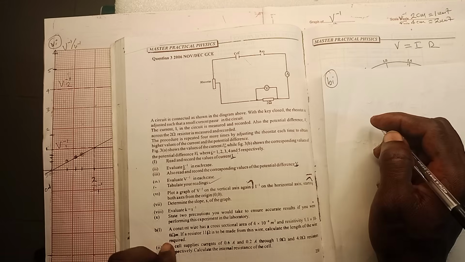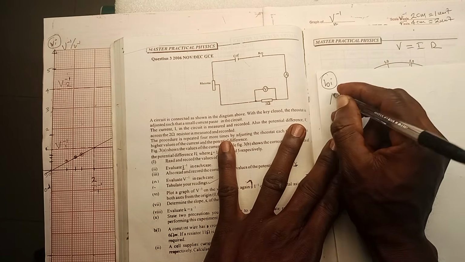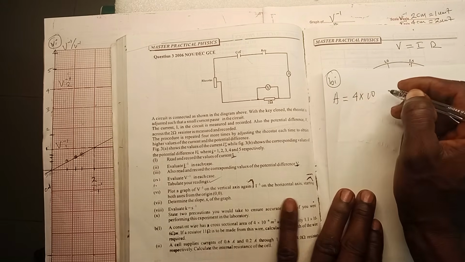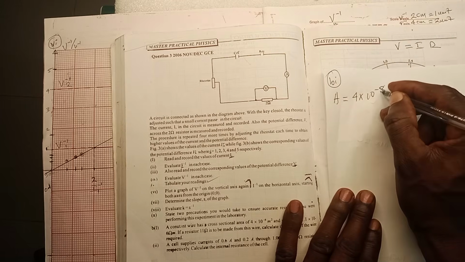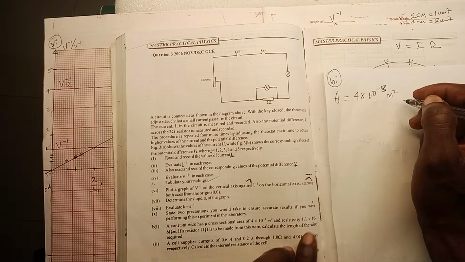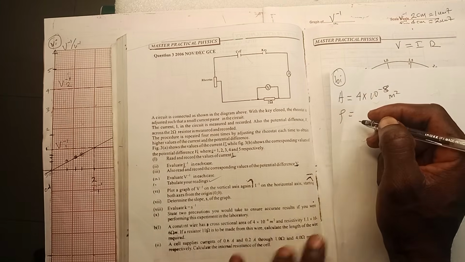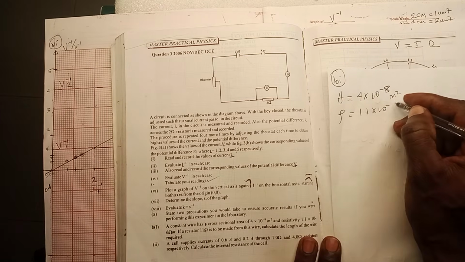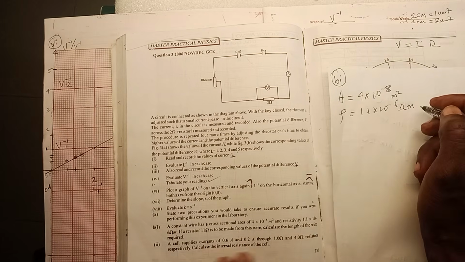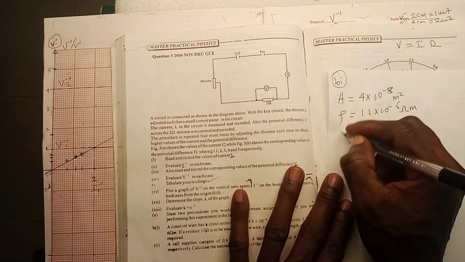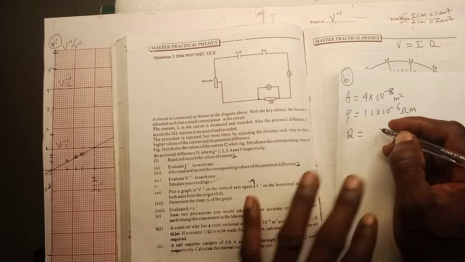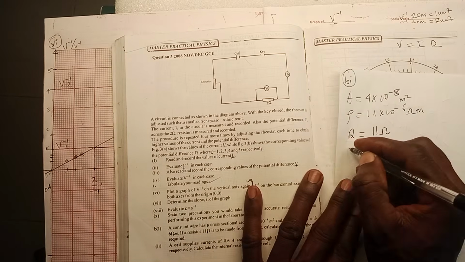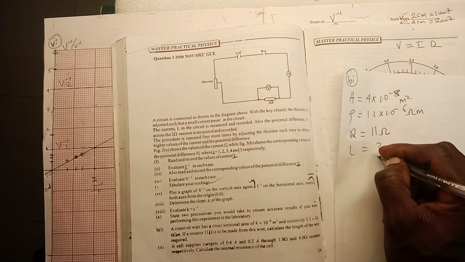A wire has a cross-sectional area A given to be 4 times 10 to the power minus 8 meters squared. The resistivity rho is equal to 1.1 times 10 to the negative 6 ohm meter. If the resistance of the wire R is given to be 11 ohm, calculate the length of the wire. L is not given.